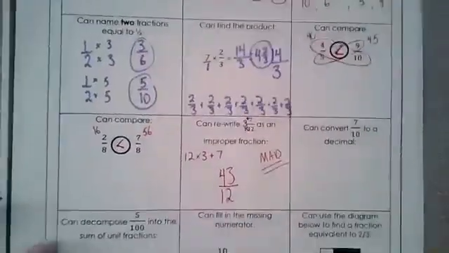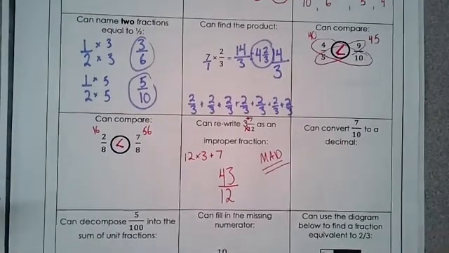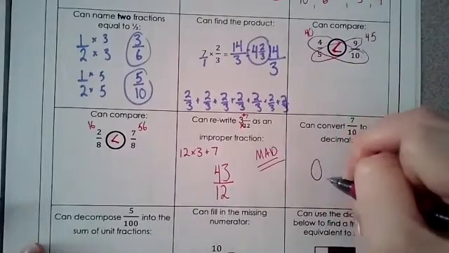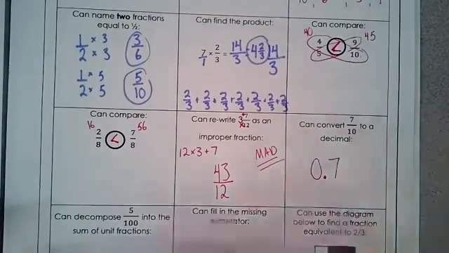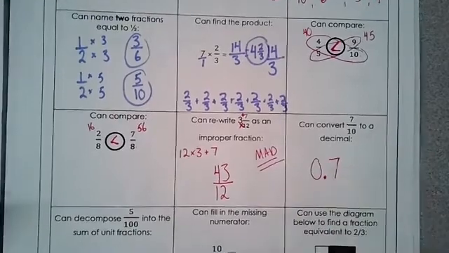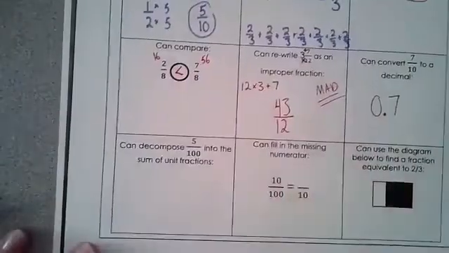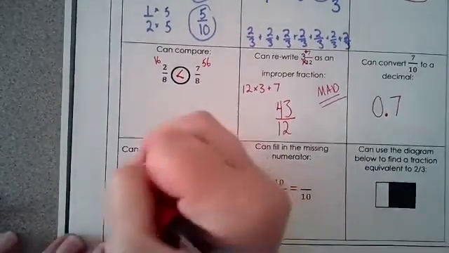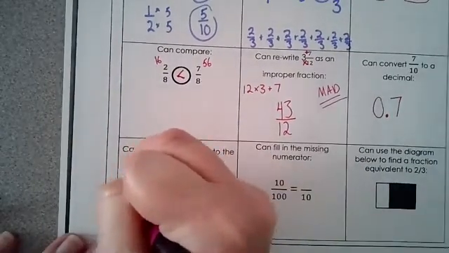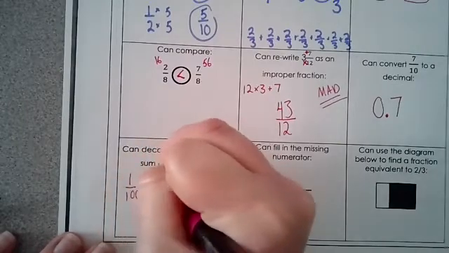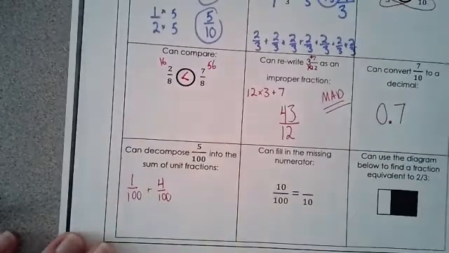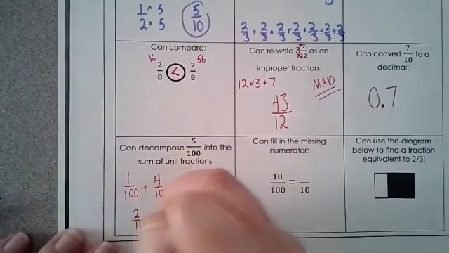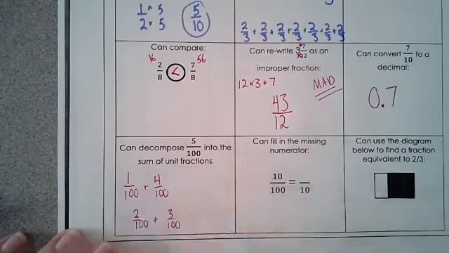Can you convert this to a decimal? Say it out loud to yourself. 7/10. Oh, Miss Ross, I know how to write 7/10 as a decimal. The 7 is in the tenths place. All right. Can you decompose 5/100ths into a sum of unit fractions? So you could do 1/100th plus 4/100ths. That will give you 5/100ths. You could do 2/100ths plus 3/100ths. That would work as well.